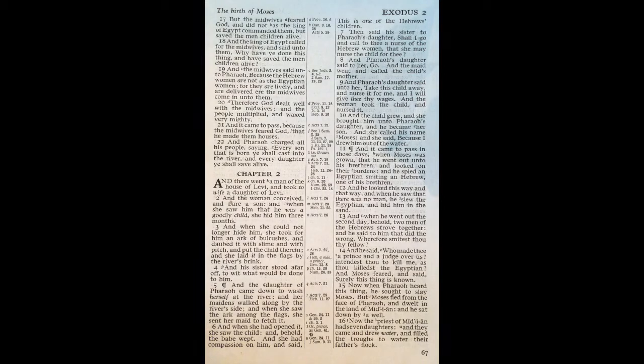Also, there are some word definitions in the center column cross-referencing. So let's look at Exodus 2:10. And it says, "And the child grew, and she brought him unto Pharaoh's daughter, and he became her son. And she called his name Moses. And she said, Because I drew him out of the water." So if we look at the name Moses, instead of a little letter next to it, there's a number.